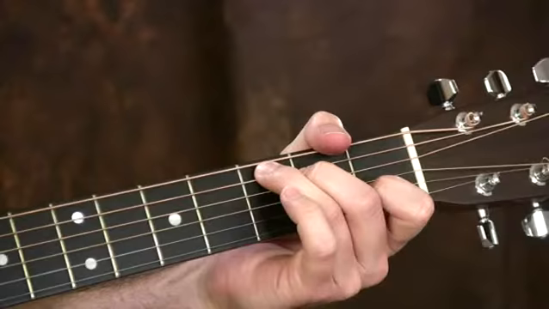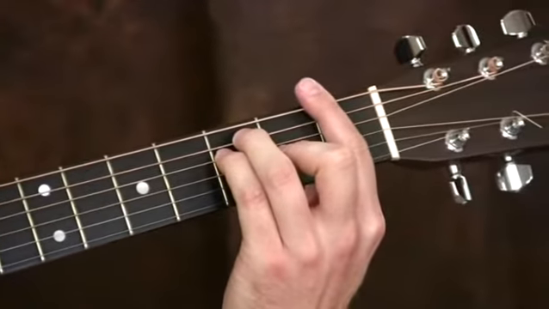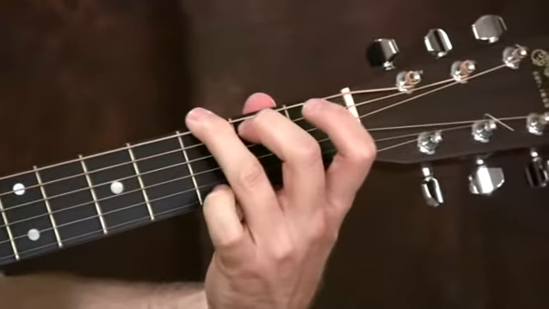This classic folk progression, you'll hear it a lot in country music, folk tunes, some simple ballads, hymn music. It uses these main chords, and these chords are the 1 chord, the 4 chord, and the 5 chord. And in this key, because we're in the key of C, the 1 chord is C, the 4 chord is F, and the 5 chord is G.